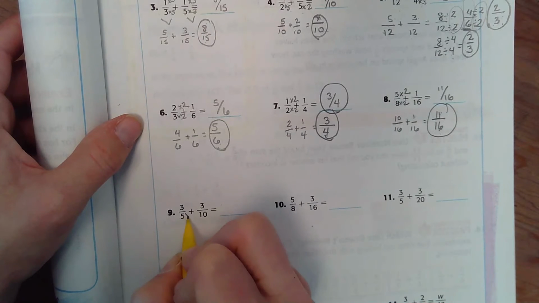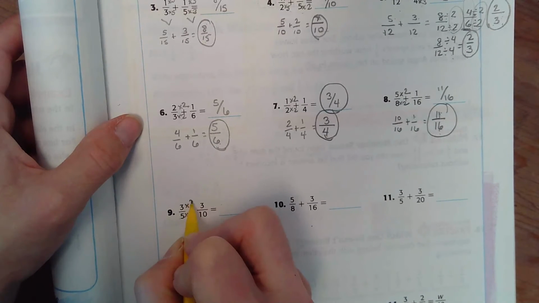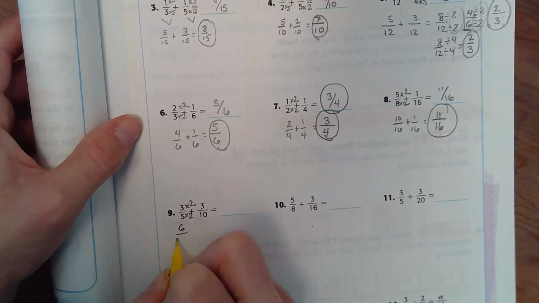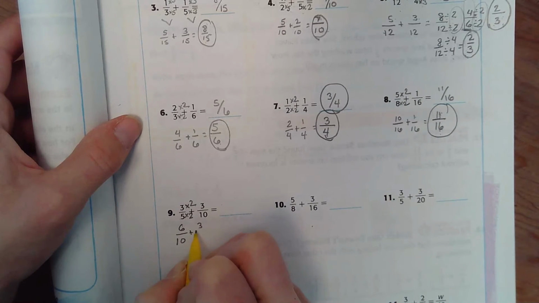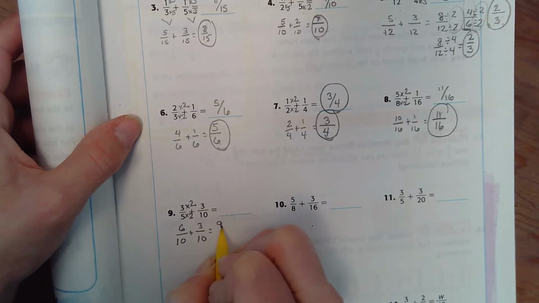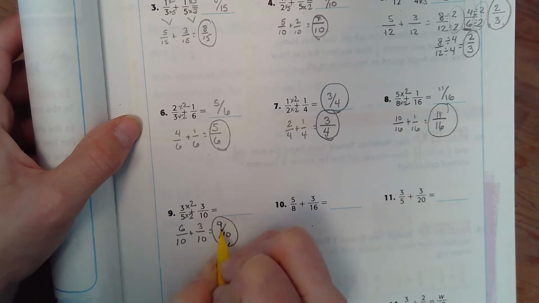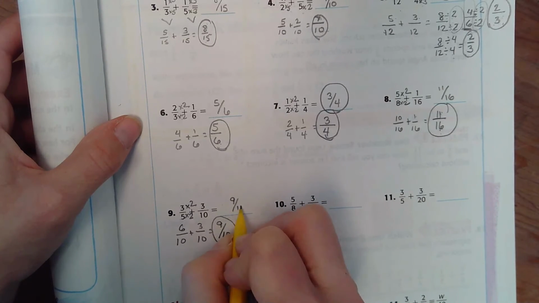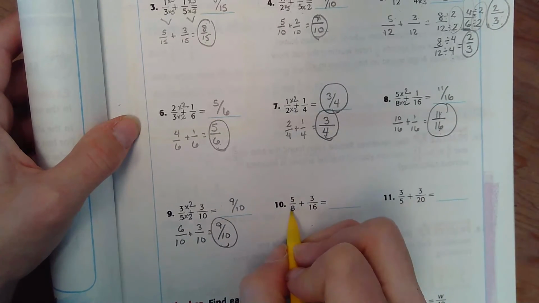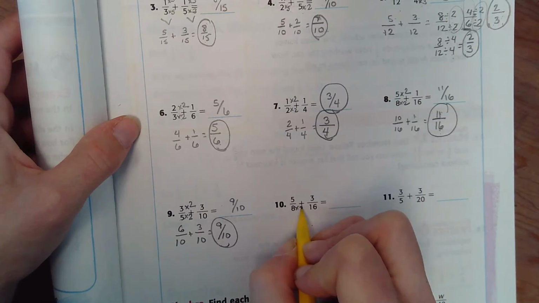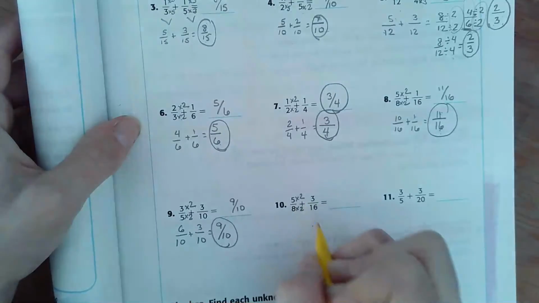5ths and 10ths. I can turn the smaller into the larger by multiplying. I have 6/10. I add to that 3 more tenths. I get 9/10. 9 is 1 less than 10. It is in simplest form. 8ths and 16ths. I can turn the 8 into the 16 by multiplying by 2.